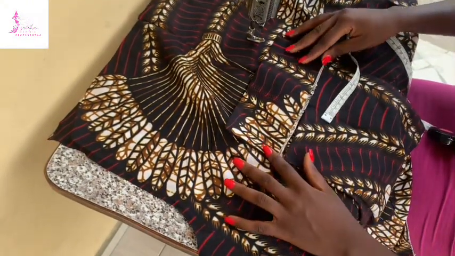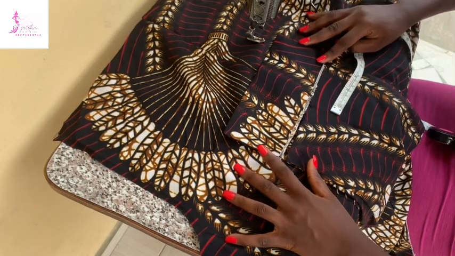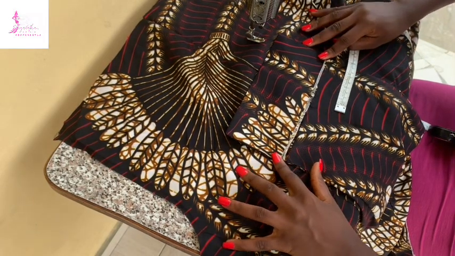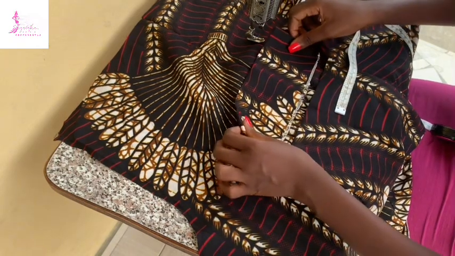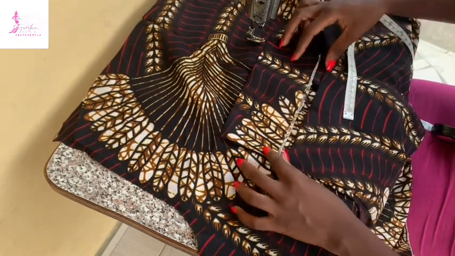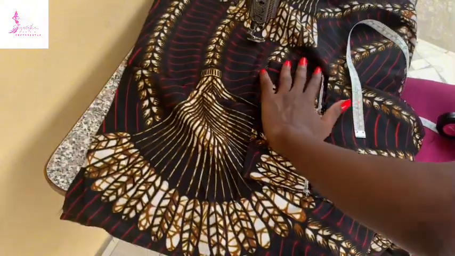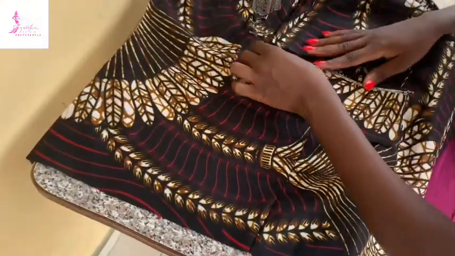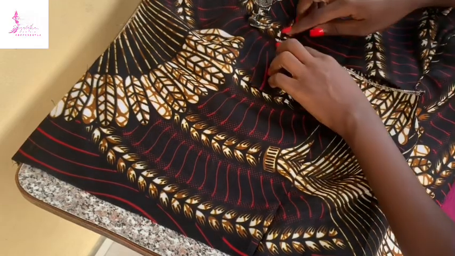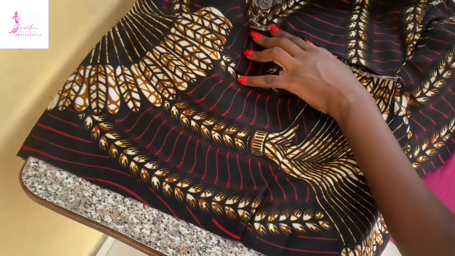Then you introduce it to your pocket like this. You can see that it matches up. Then you sew it down just closer to the pocket, not too far from the pocket opening. Okay, so this is what you should have. Let it match up with this, then you sew it down.